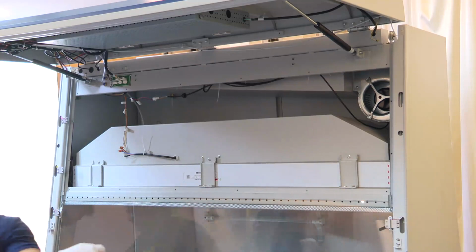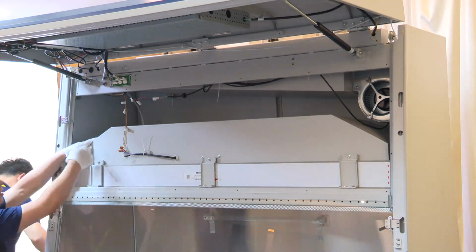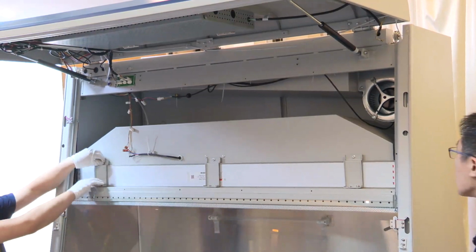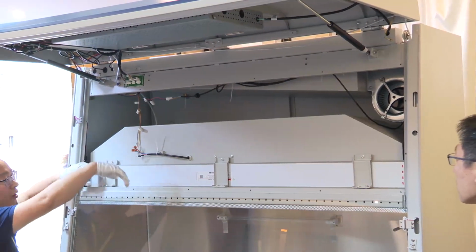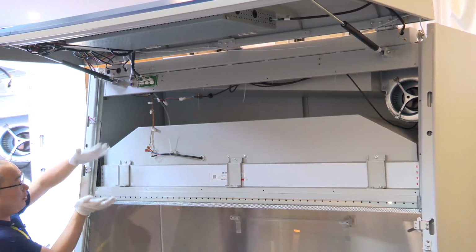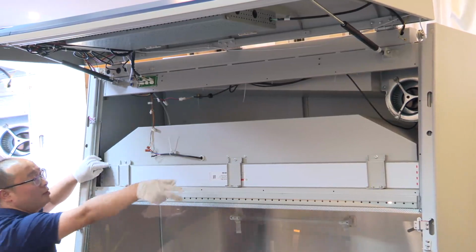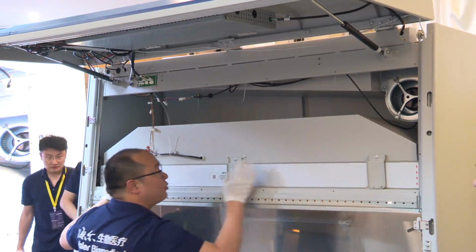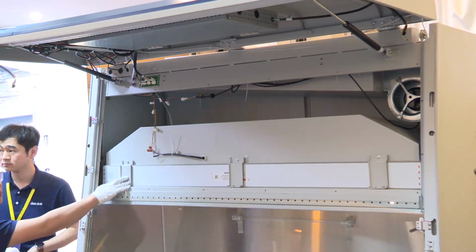Now we can see the filter seat here. The plate is to fix the filter, to fasten the filter to its frame. Next, we remove these three fixing plates.